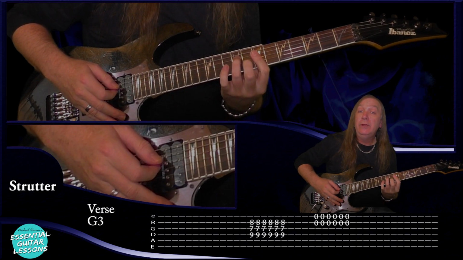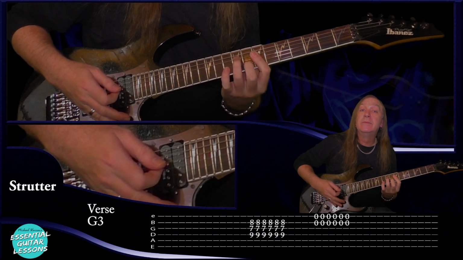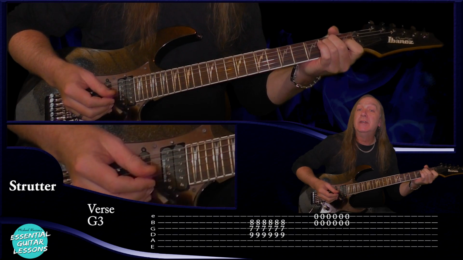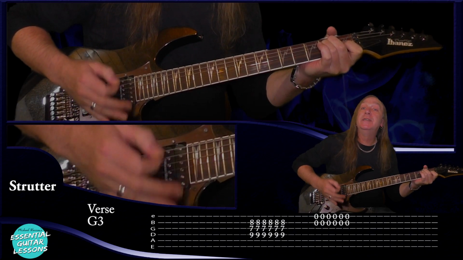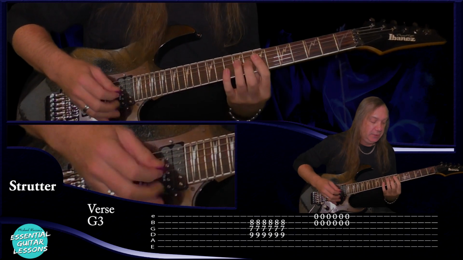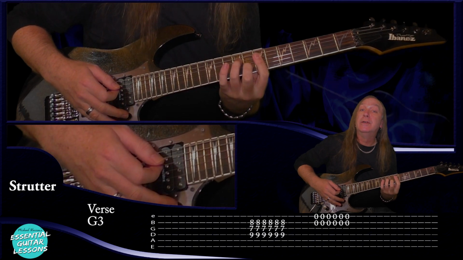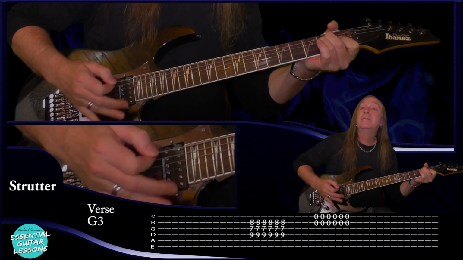We're going to play 3, and then do 3 quick ones. So, and then we wait a bar, and then we're just going to play the open E and B string, and we're going to do that 6 times and put stops after each one. 1, 2, 3, 4, 5, 6. So we only have those 2 little parts there for guitar 3 in the third verse. And that's the third verse.